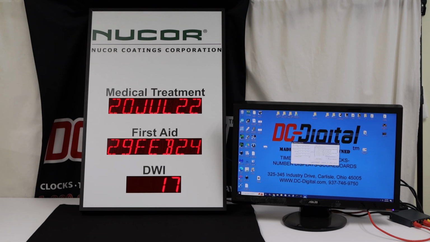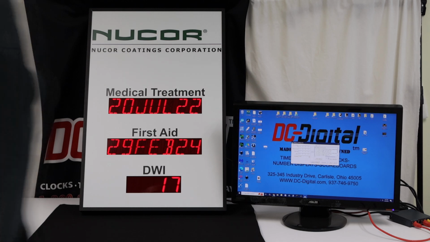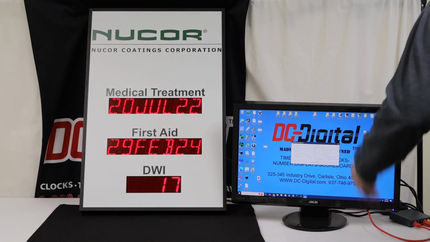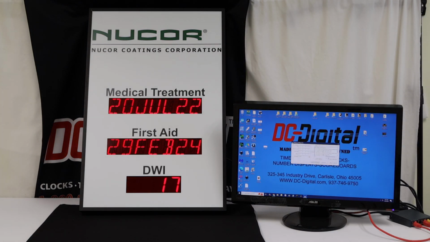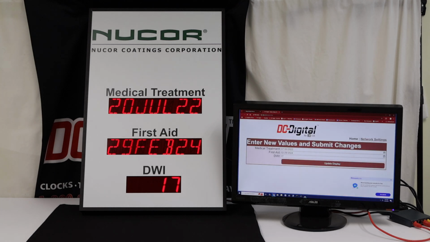So I'm going to show you how to set up the network side of it. Right now we have put in some previous dates, and I'll go into the web page, and it'll show those dates. To find this display on your network, we have a program called IP Setup. I'm going to show you where to get it.